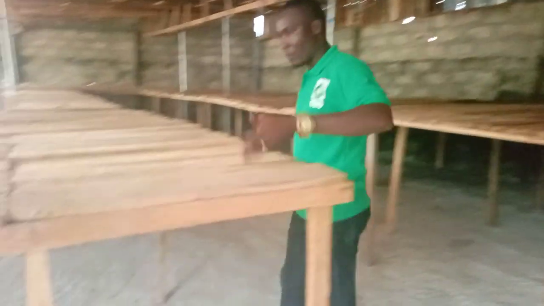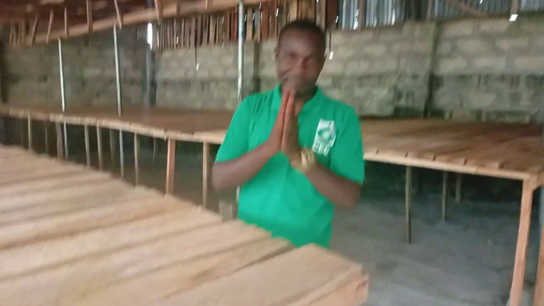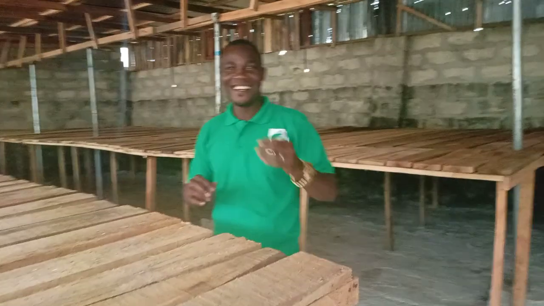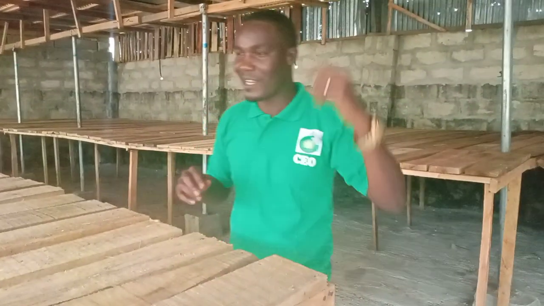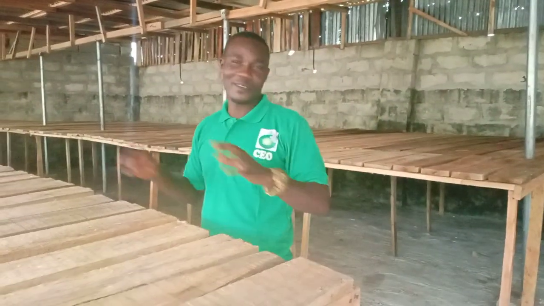Then if you look at it now, we have some holes in between the woods where we'll be sweeping off their droppings. Of course, the droppings of the snails. Sorry, goats rather. I think a lot of snail has been going through my head because I've been to two snail farms today actually.